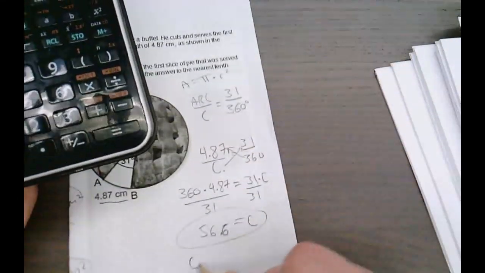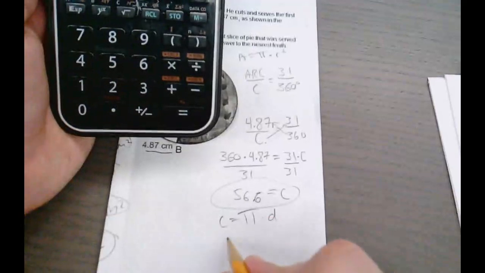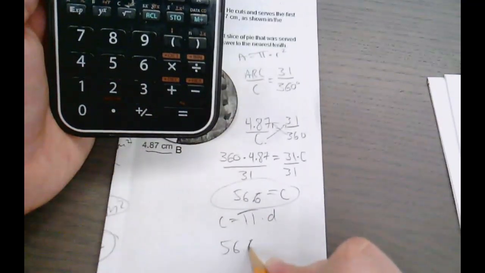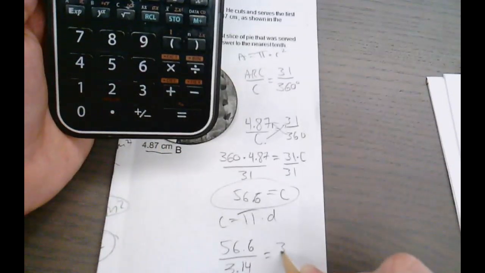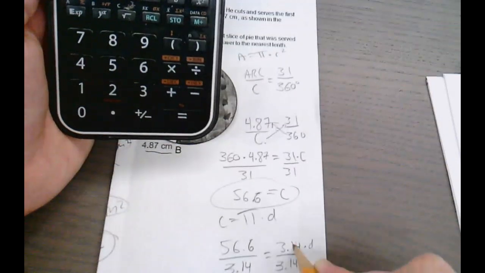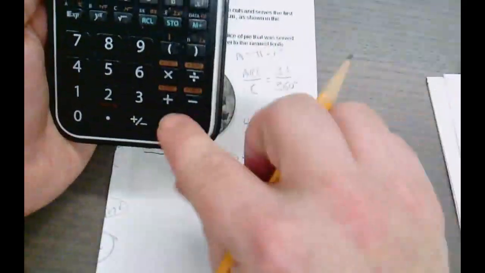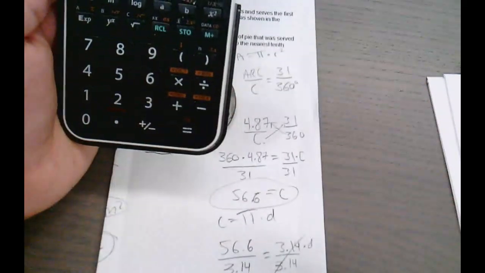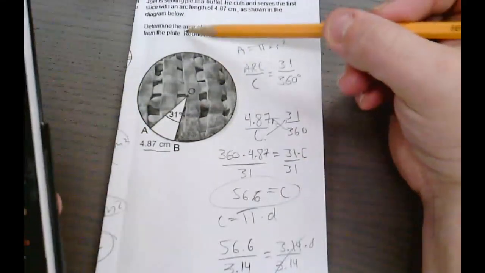So this circumference is pi times the diameter. So if we go 56.6 divided by 3.14, that will give us the diameter. So anything divided by itself is 1, so we cancel that out. The diameter is this divided by 3.14, gives us 18.01 is our diameter. So what are we doing here to determine the area?